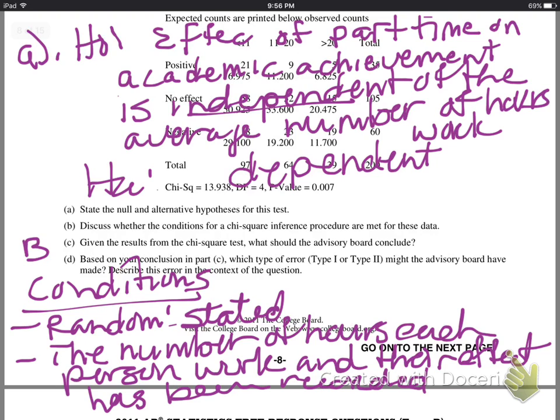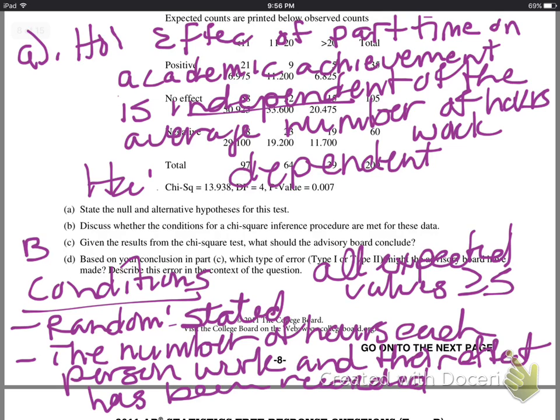We have to prove that it's categorical data. And then the last one is expected value, and that's why they gave you this table here. And so what do we know? That all expected values are greater than or equal to 5.